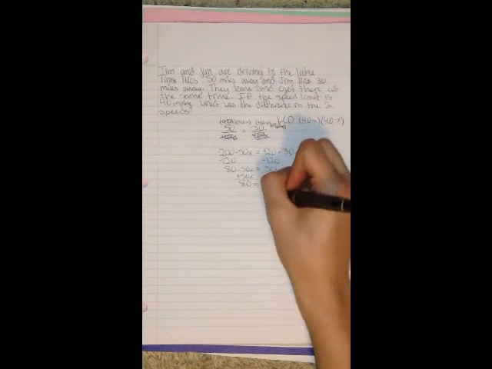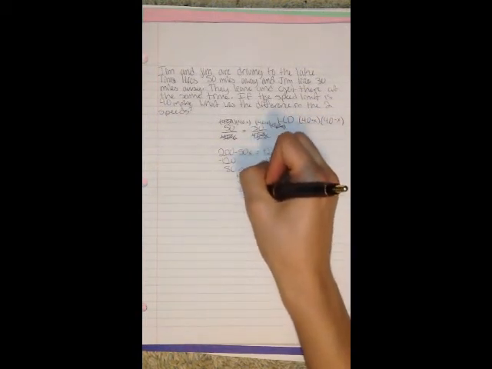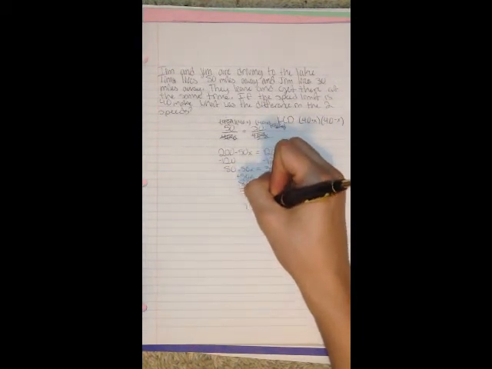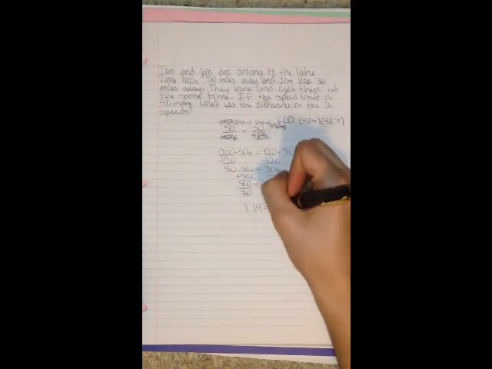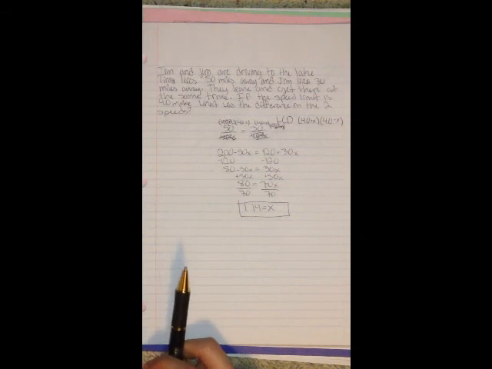Now you're going to divide them both by 70, which would get you 1.14 is equal to x, which is also the difference in their speeds. So that's how you solve rational function applications.